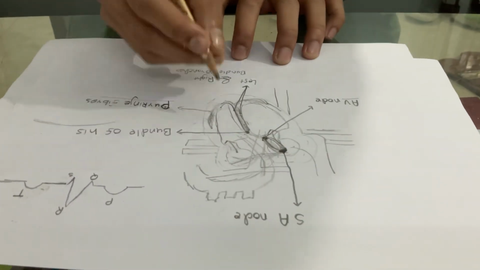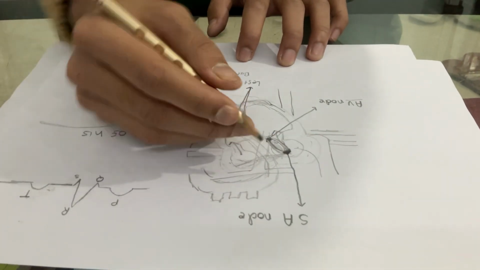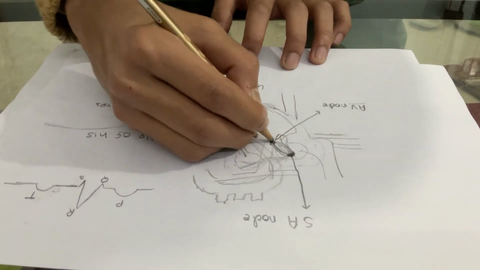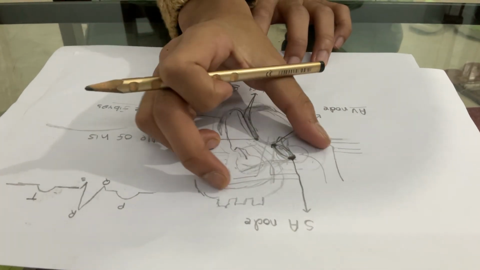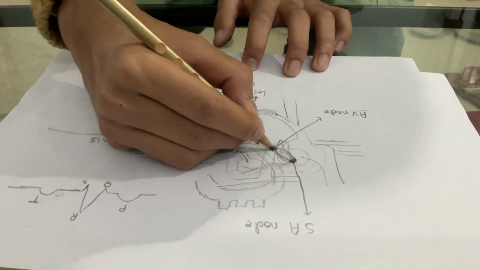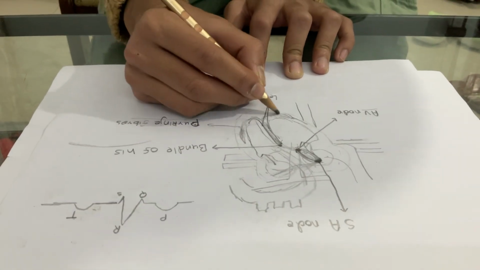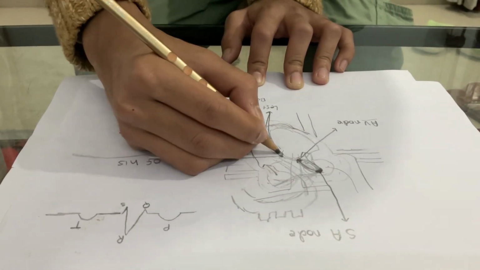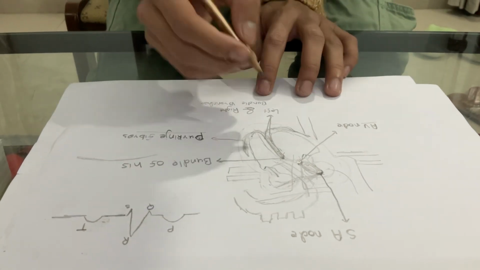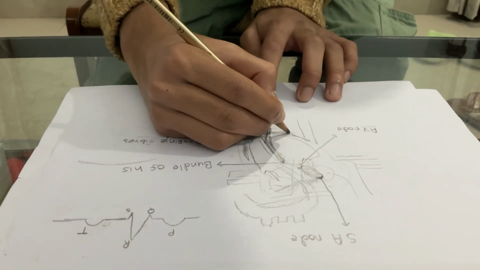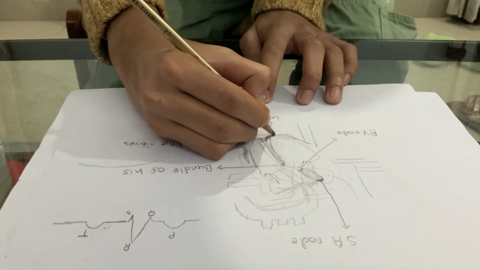So basically after this happens, it delays so that the atria can contract, and then it goes through the bundle branches and then through these. The ventricles only contract and depolarize when the electrical signal goes up.